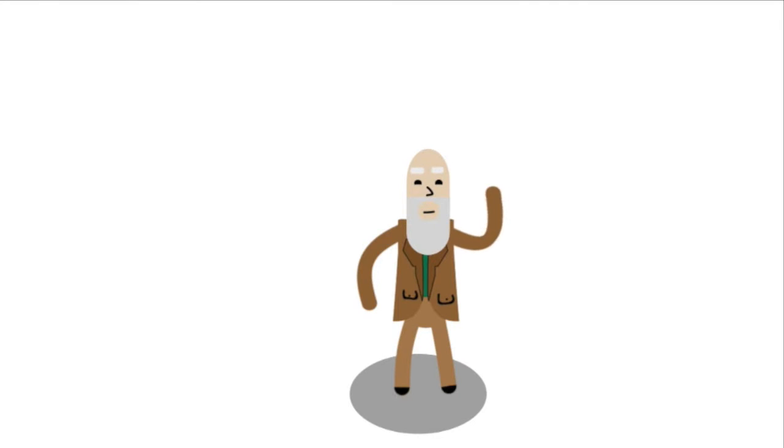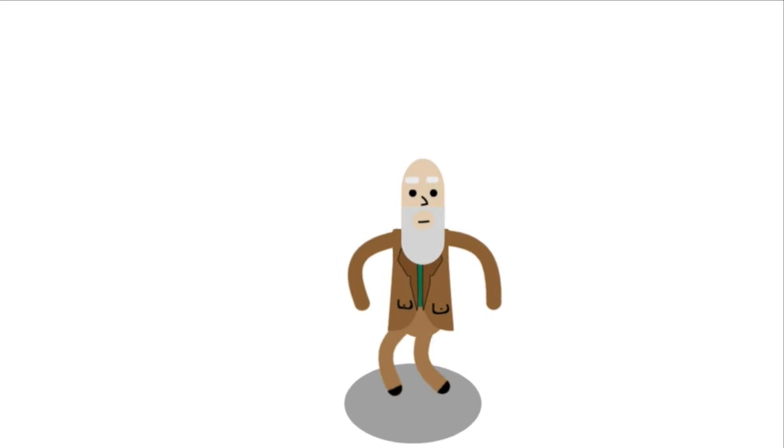This is Charles Darwin. He is responsible for creating the first modern theory of evolution. But what is the theory of evolution?